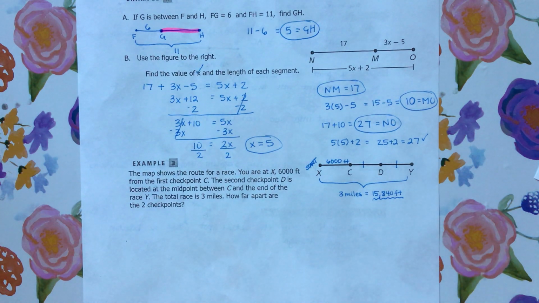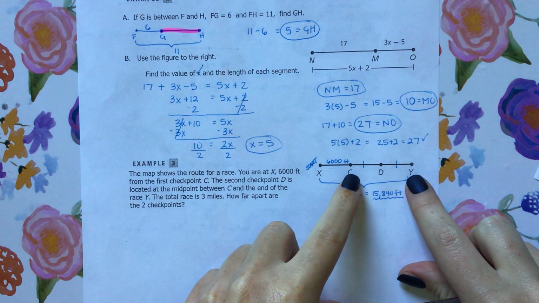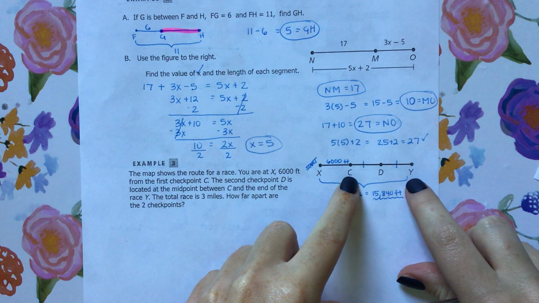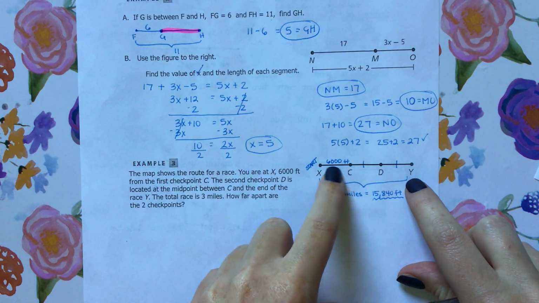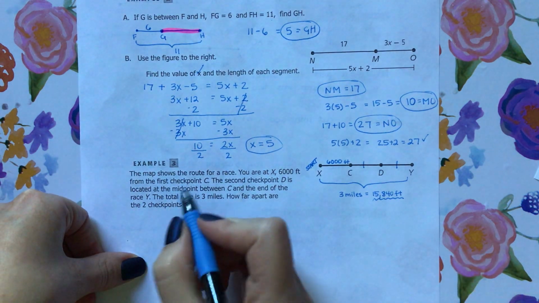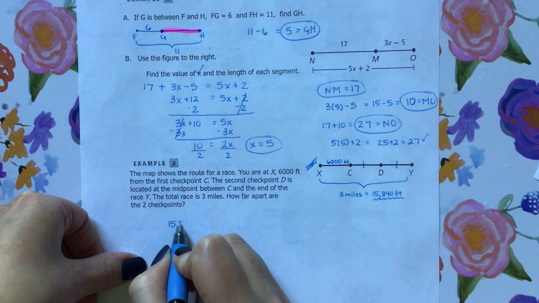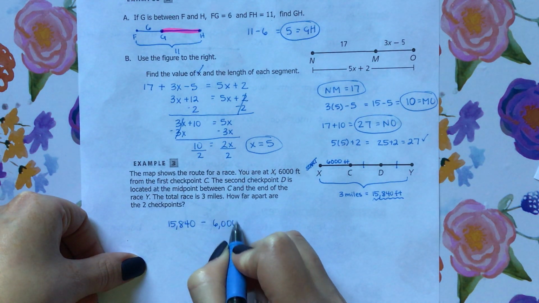All right, so what we want to do first is to figure out how far it is from C to Y. The way we're going to do that is by taking this excess 6,000 feet away from the total. So my first step is to take 15,840 minus 6,000 feet.